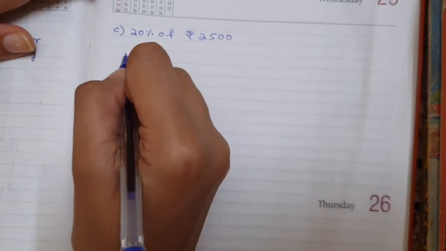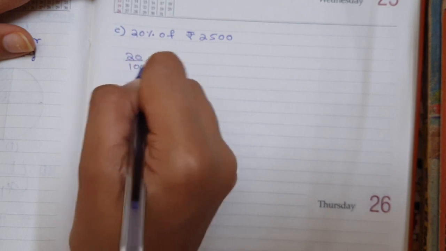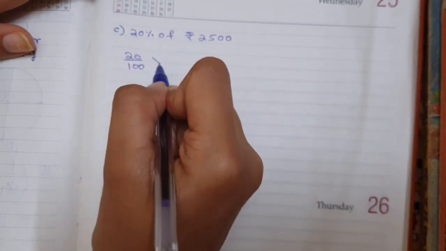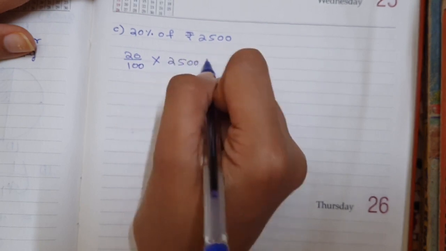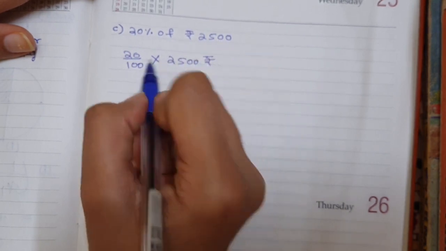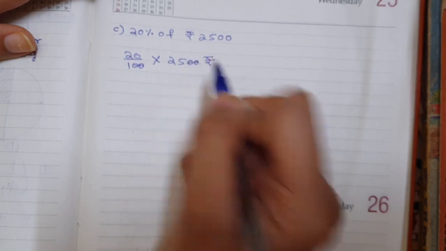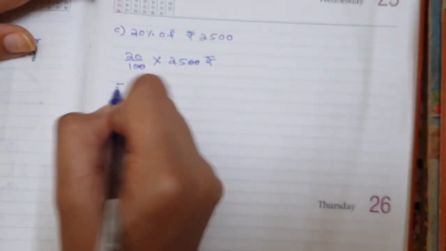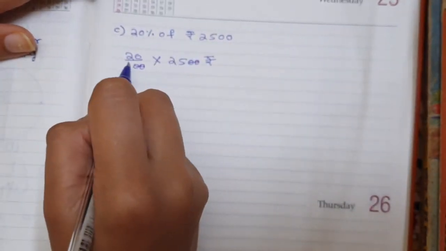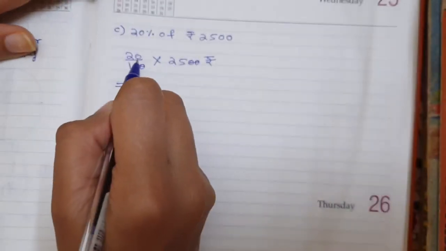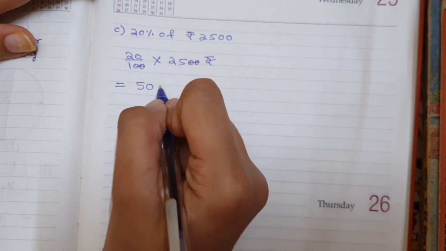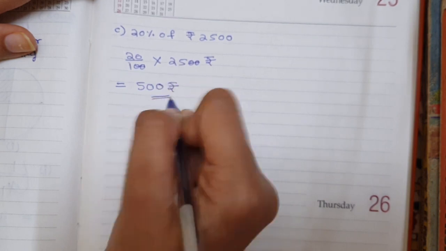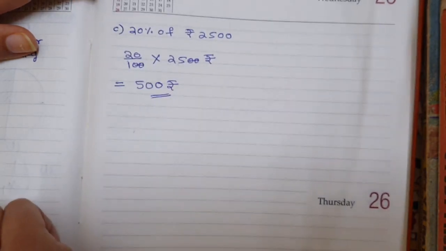20% can be written as 20 divided by 100. Of is nothing but a multiplication. And then 2500 rupees. Now we have to simplify. These two zeros got cancelled. So the answer is 25 into 20. 25 into 2 is how much? 25 into 2 is 50 and then this 0. So the answer is 500 rupees.